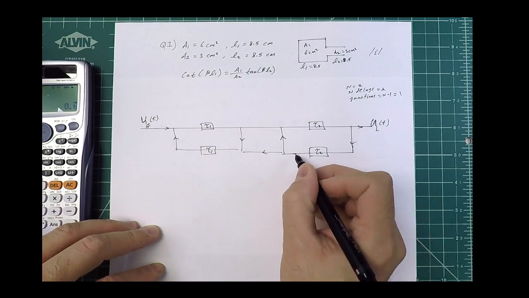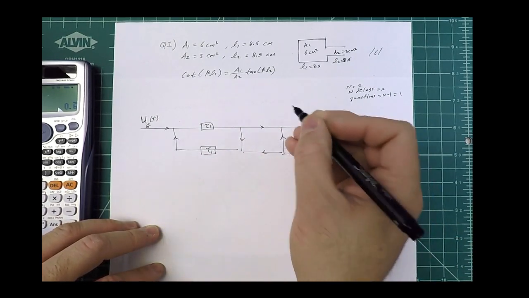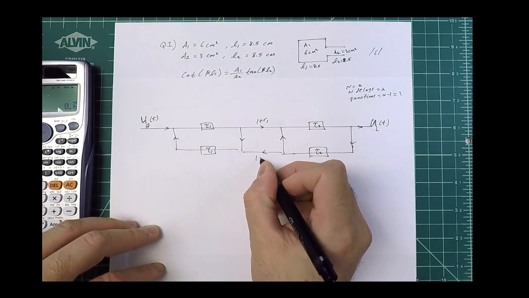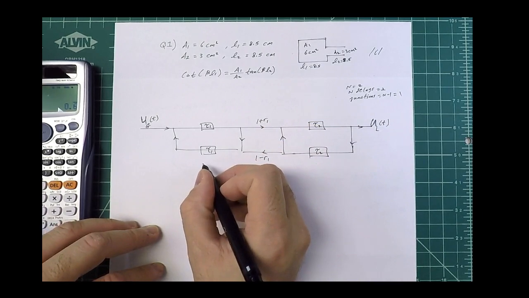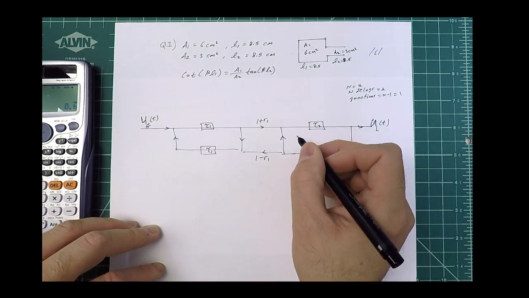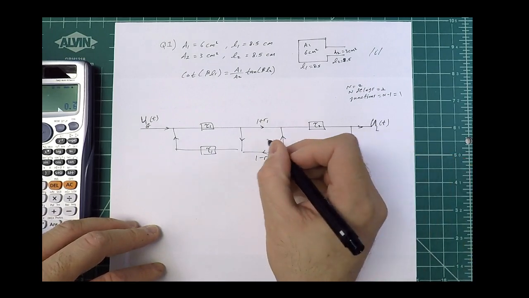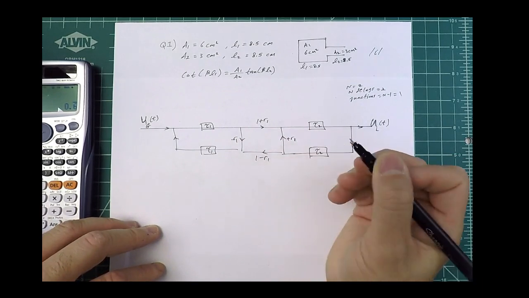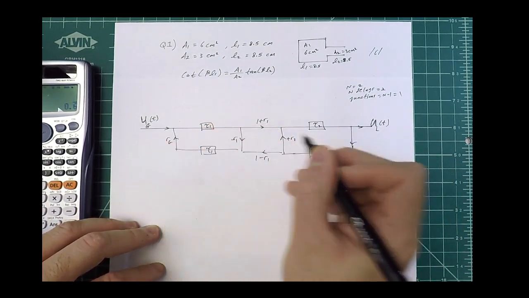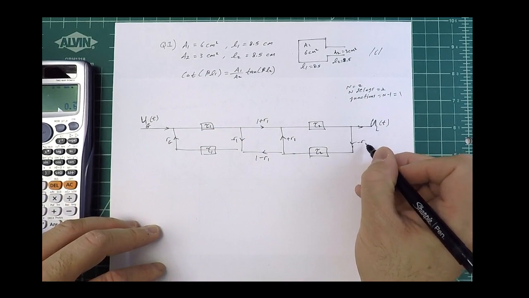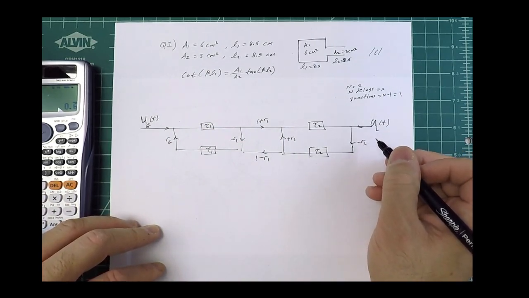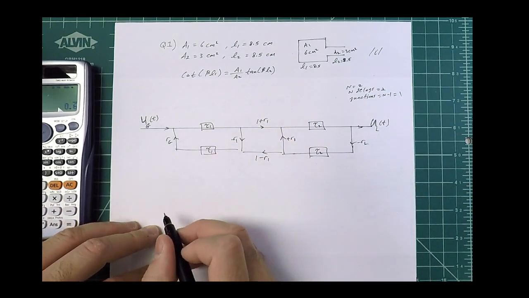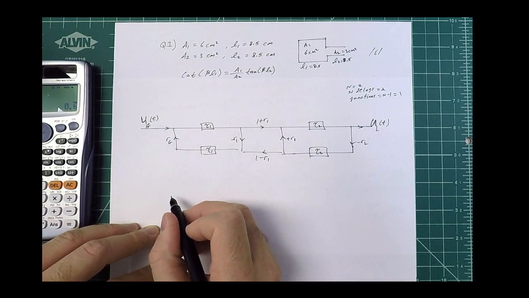And this is going to be 1 plus R1, 1 minus R1, and coming here, minus R1, plus R1, or R glottis, minus R lips.